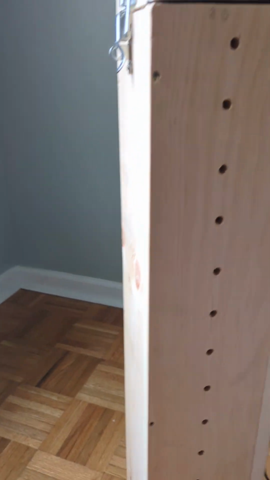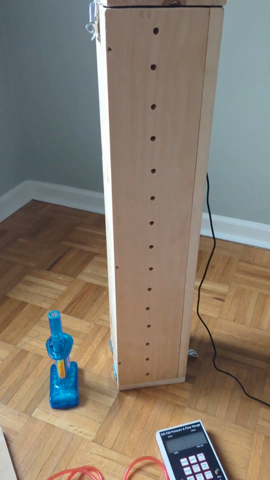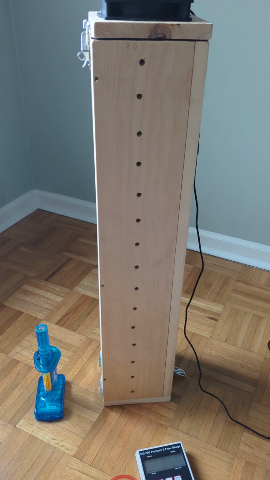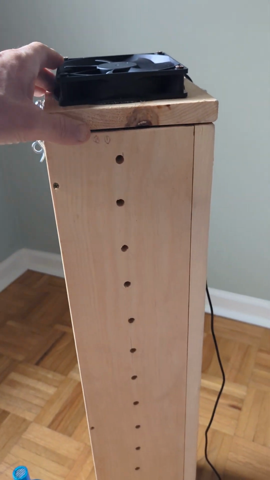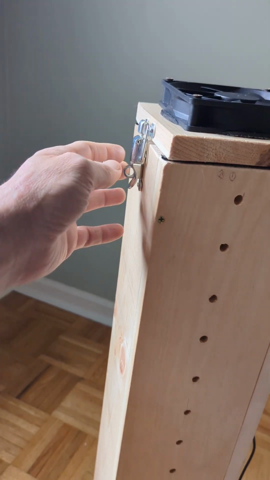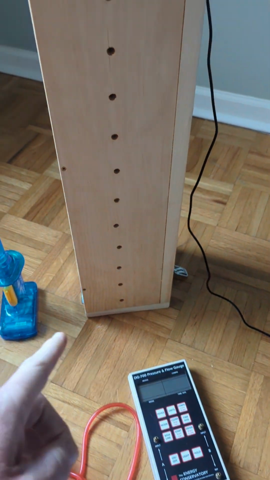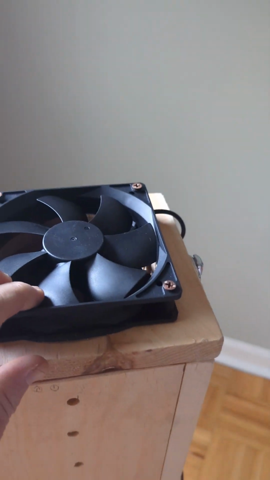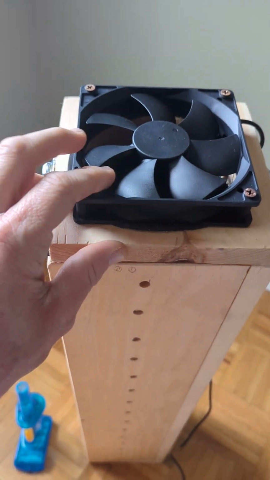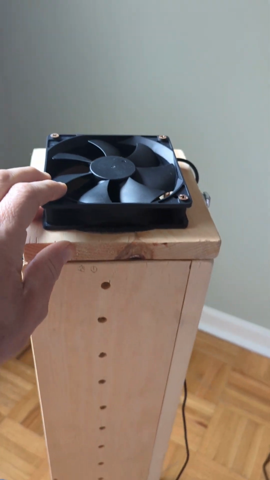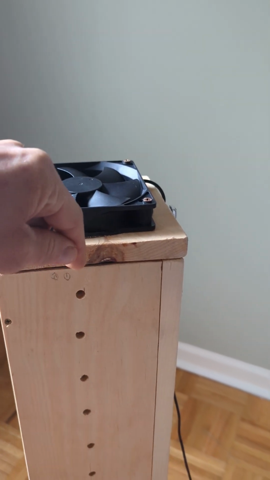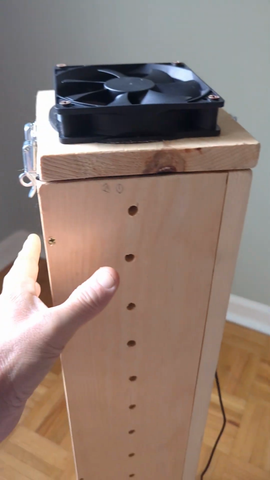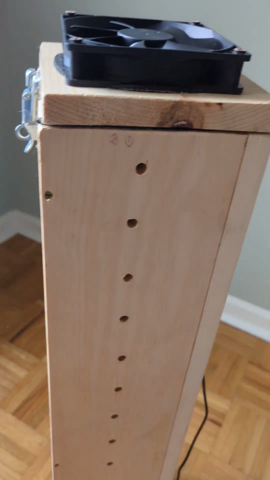Okay, so I have the lab equipment set up here. What we have here is just a box. This is a wooden box with a lid that we can open here and on the bottom. Right now what I have attached is a fan. This is just a computer fan, and it's turned around so it's blowing into the box. This is an empty, hollow box.